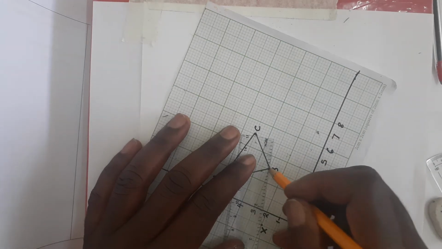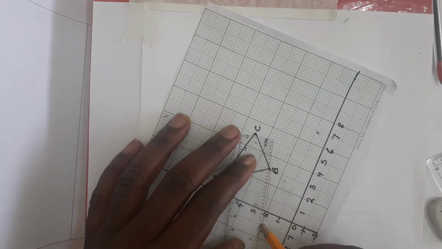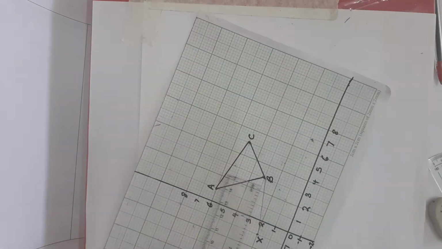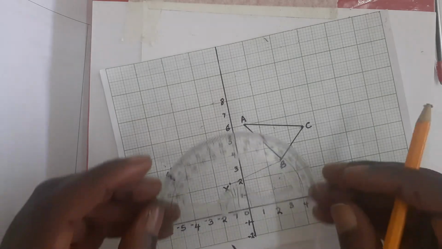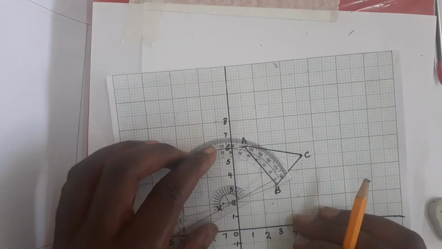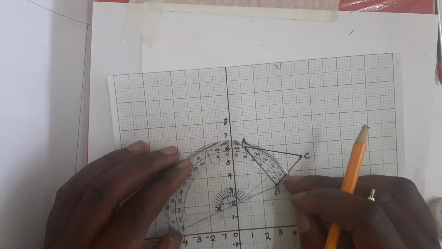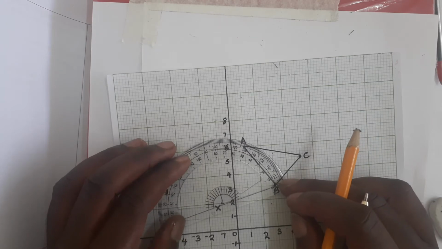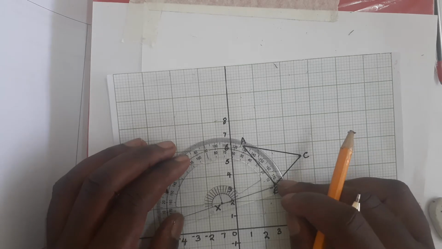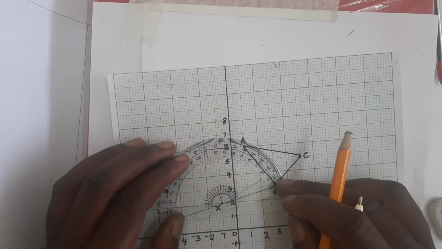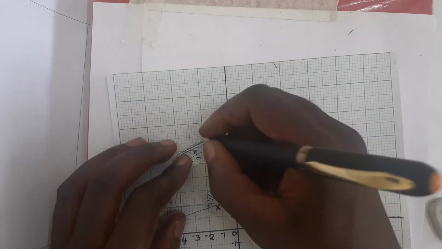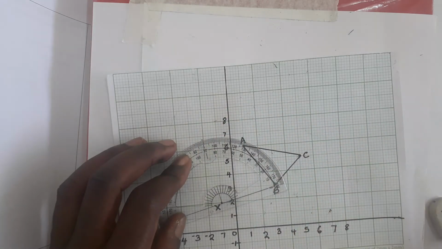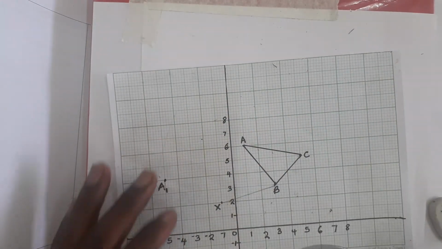Center here. Then the next thing now is to measure this in an anti-clockwise direction. So 90, where do we have our 90? Our 90 is here. Then what is the next thing?